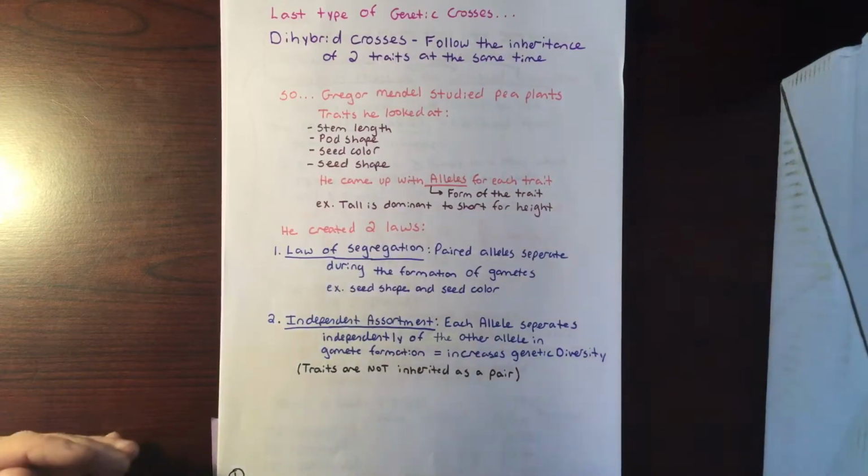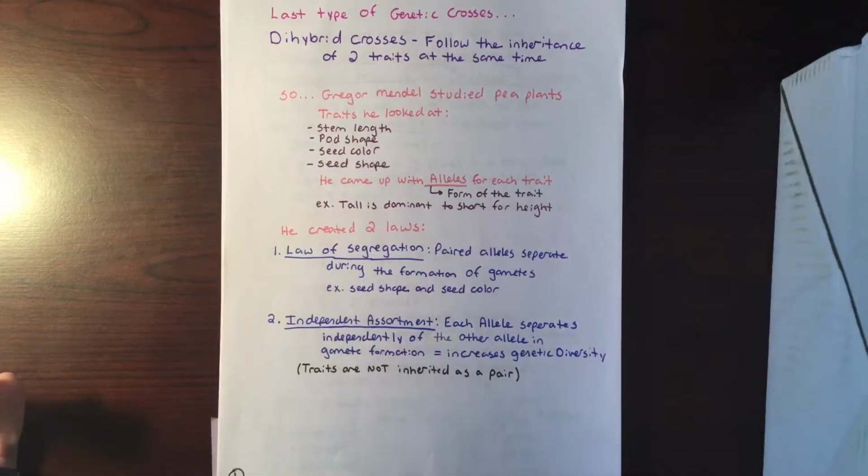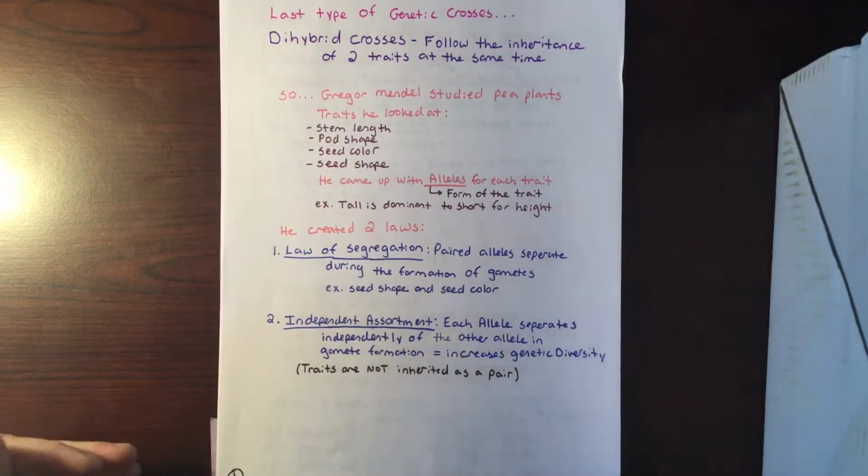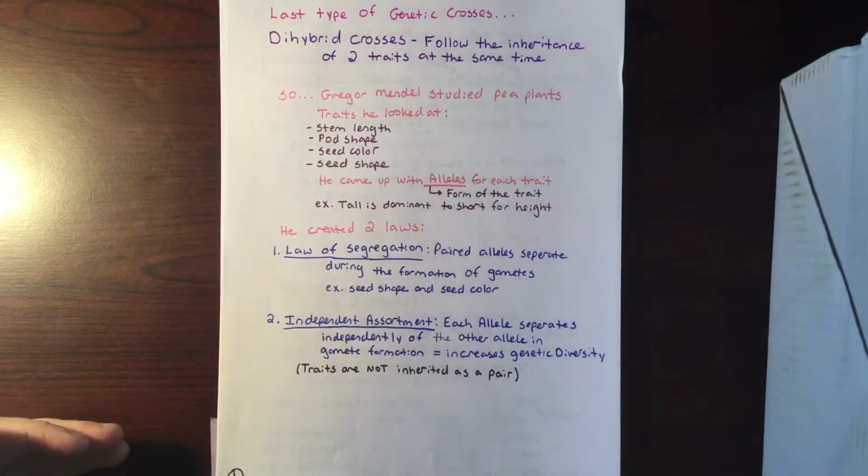An allele is a form of the trait. So for instance, if we were talking about height of pea plants, I can say that tall is dominant to short. So my alleles there would be tall or short, my forms of that particular trait. For seed shape, I can say they're wrinkled or they're round. Seed color, they're yellow or they're green. And those are all the different alleles or forms of that particular trait.